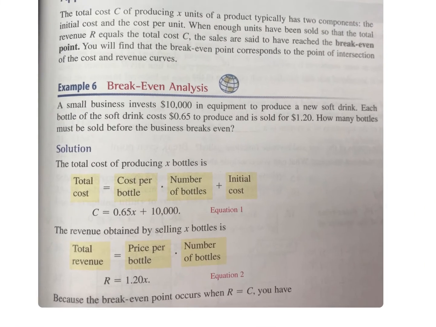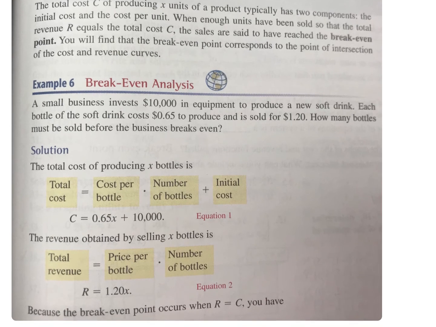All right, so example 6. It says a small business invests $10,000 in equipment to produce a new soft drink. Each bottle of the soft drink costs 65 cents to produce and is sold for $1.20. How many bottles must be sold before the business breaks even?